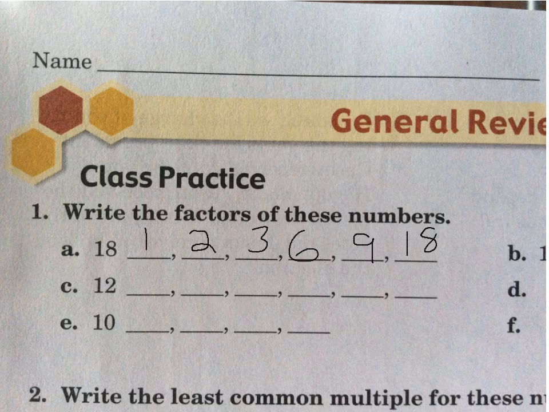Let's go ahead and do C, since I have C on the screen here. I'll do those easy ones again, 1 and 12. This is an even number, so I know that 2 goes into it. 2 times 6 is 12, and I know that 3 times 4 is 12. Okay, E, the easy ones, 1 and 10. I know it's even, so 2 goes in it, 2 times 5.